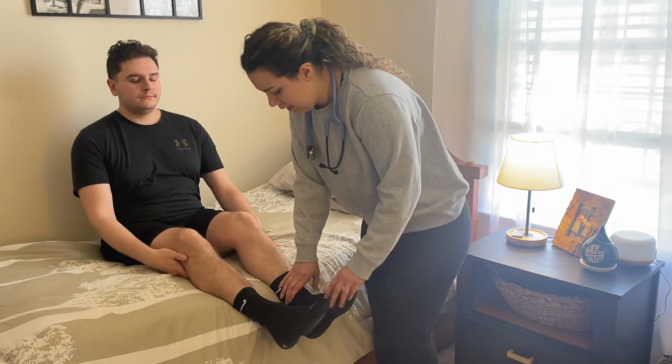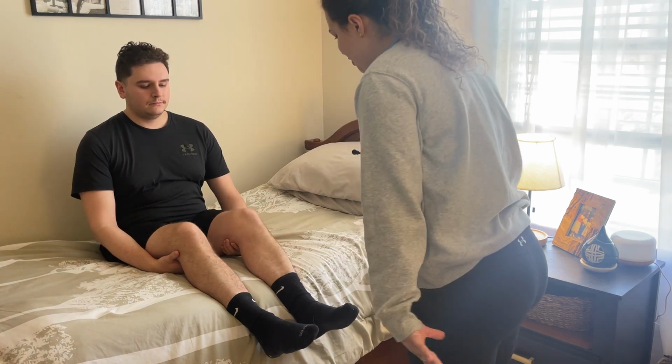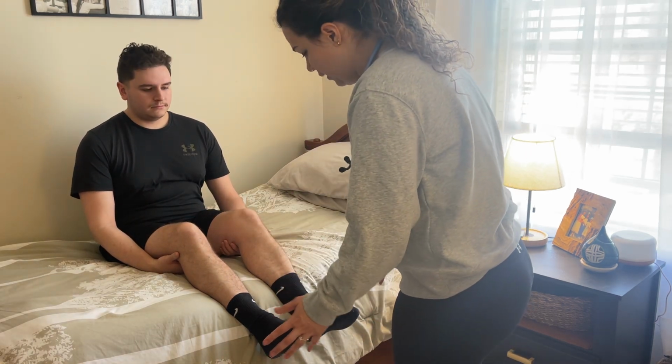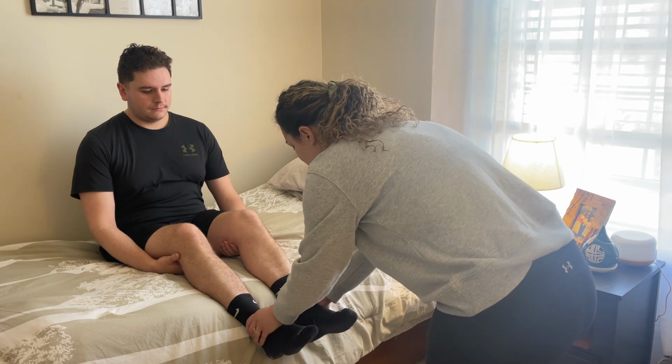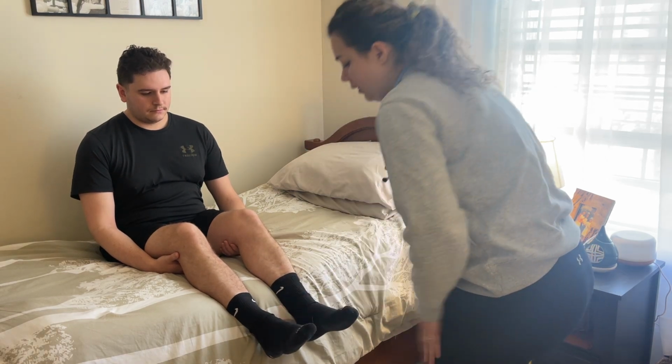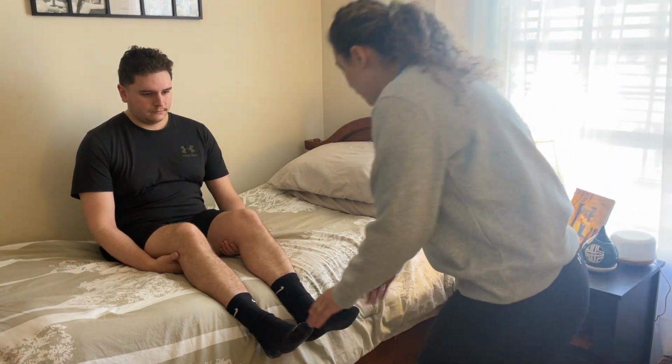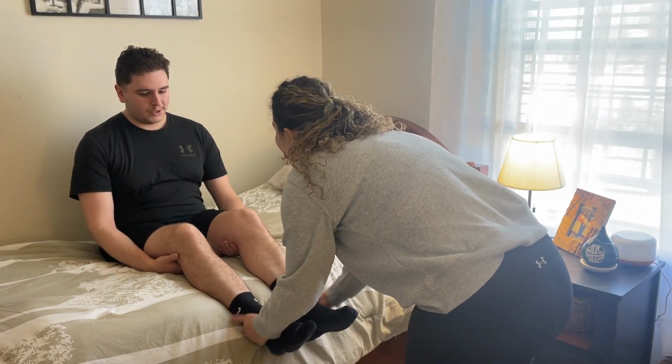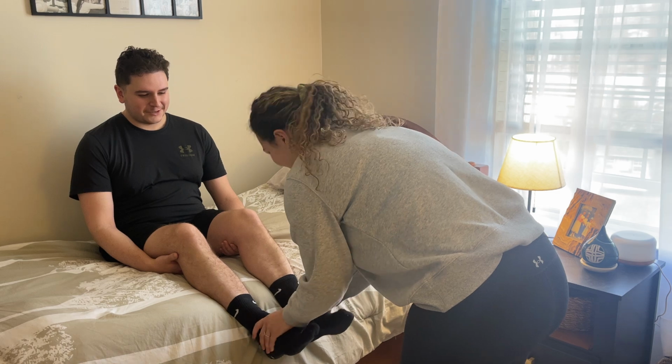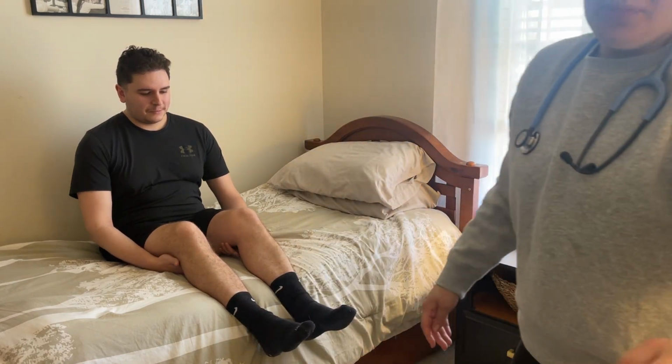So we're looking at the ankles and feet. They're symmetric and equal on both sides, and I don't notice any masses or bumps on the feet. From there, we're just going to keep feeling. Any pain? No. Okay, good. So no pain, and I didn't feel any masses.